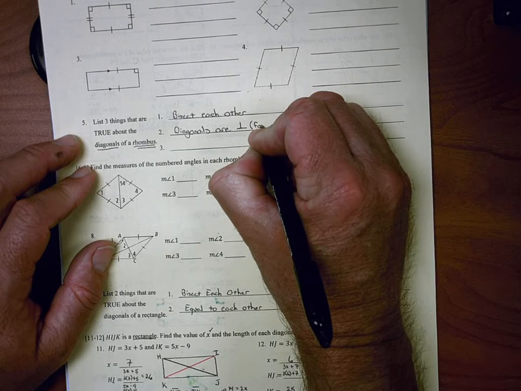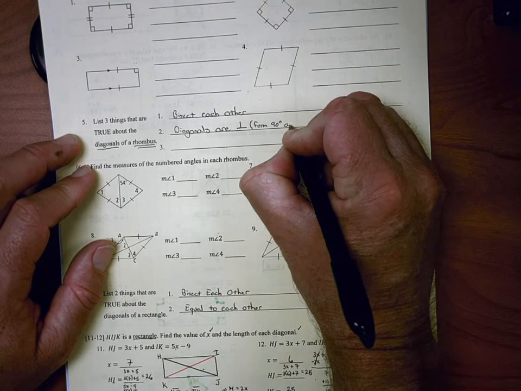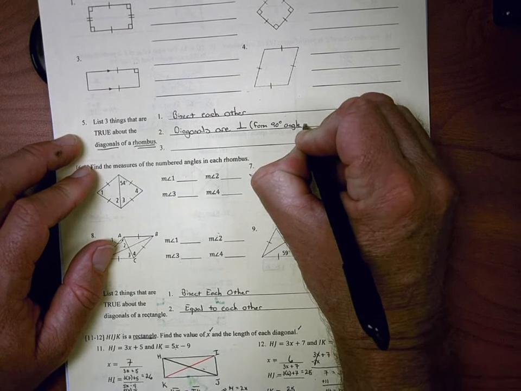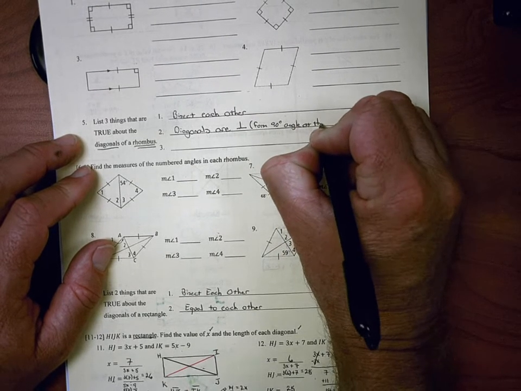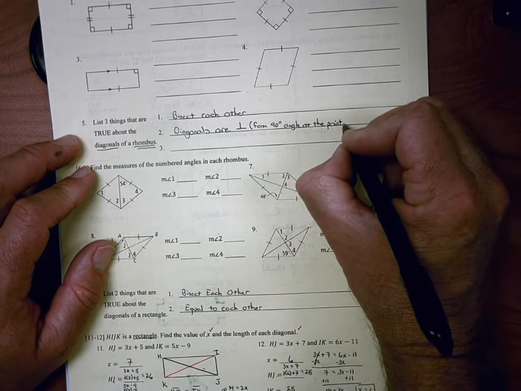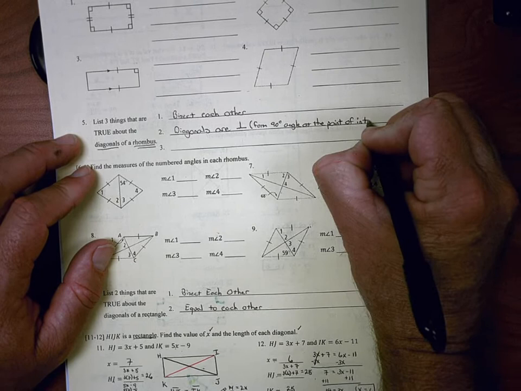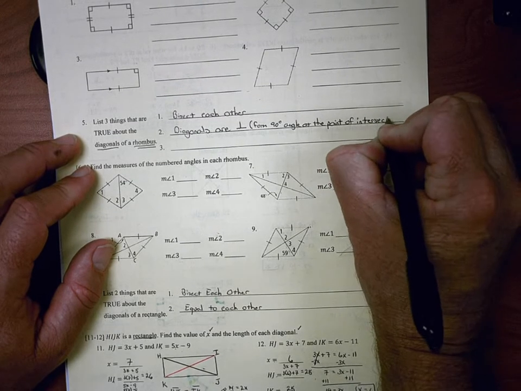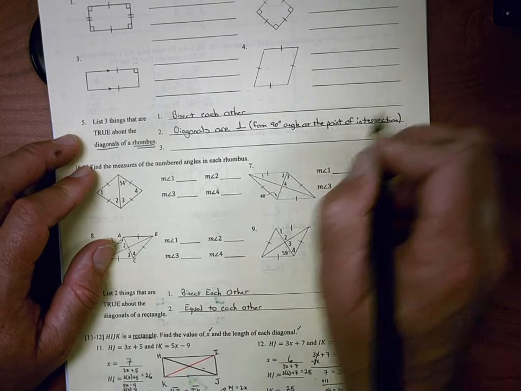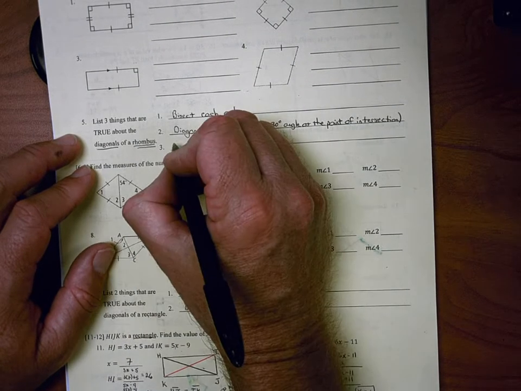So this means we form 90-degree angles at the point of intersection. So wherever the 2 diagonals intersect in a rhombus, you're going to form 90-degree angles. That's called perpendicular.